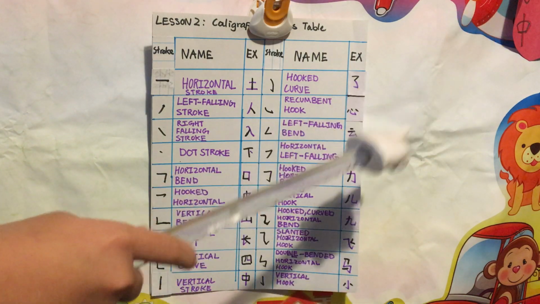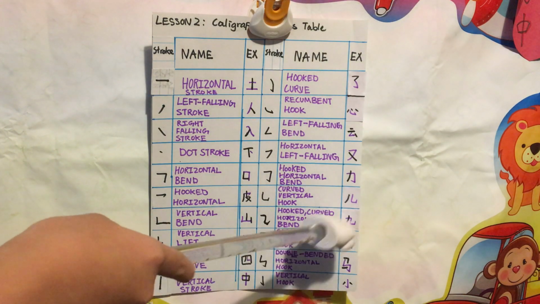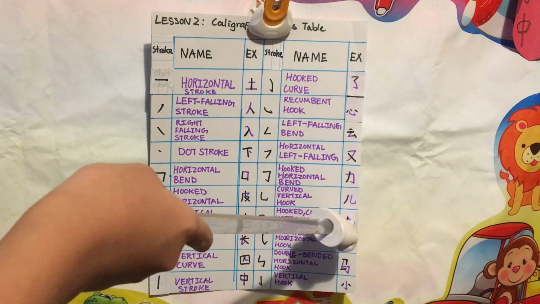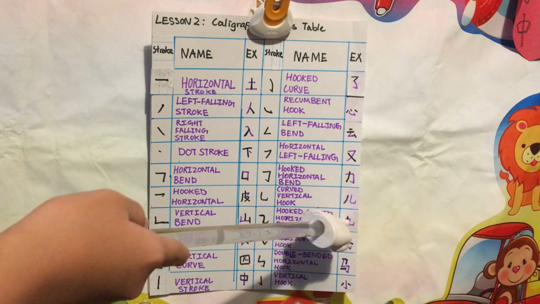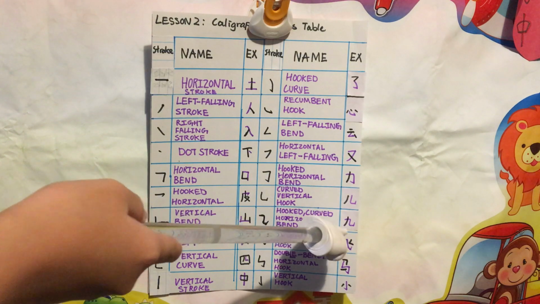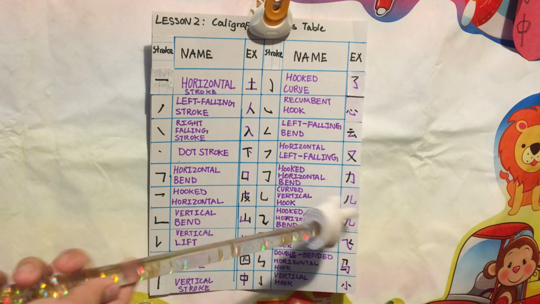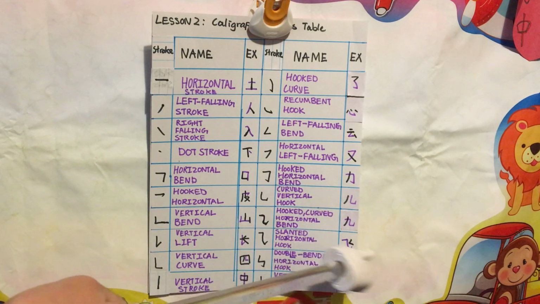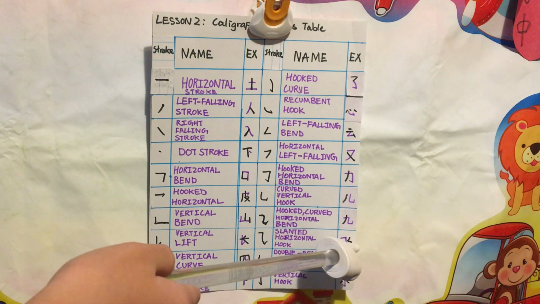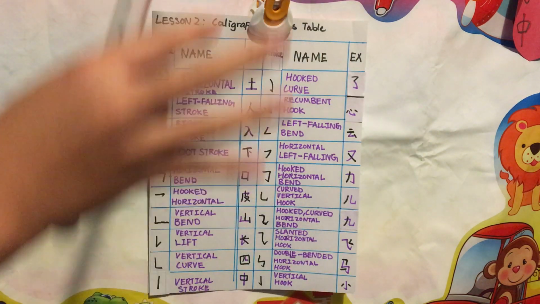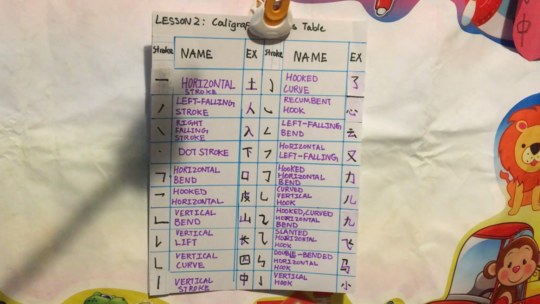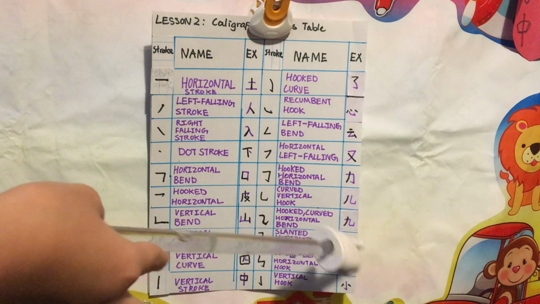The examples, I forgot again, but it's okay. Example for this one is the Chinese word for 9, or 九. Example for the slanted horizontal hook is 飞, which means to fly. Actually, no, not the be free part, just to fly.